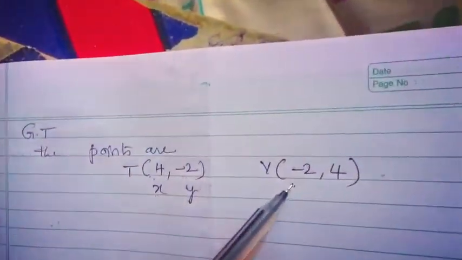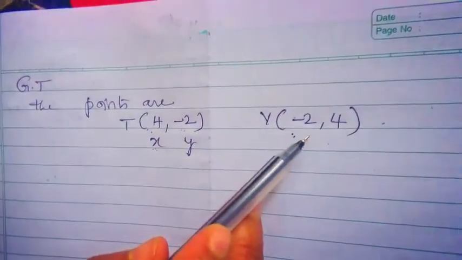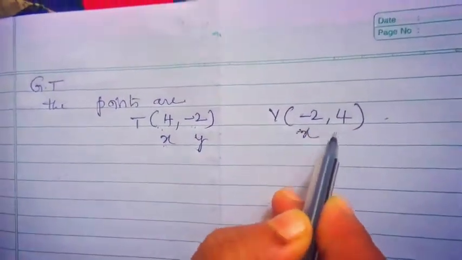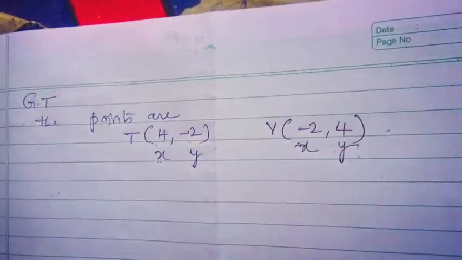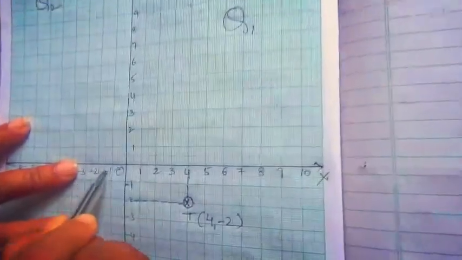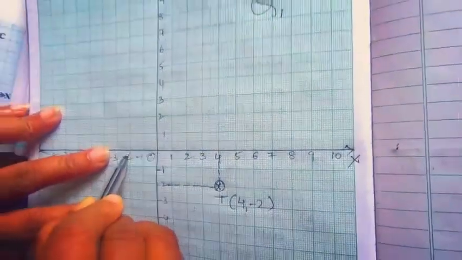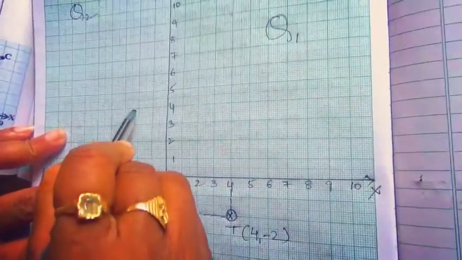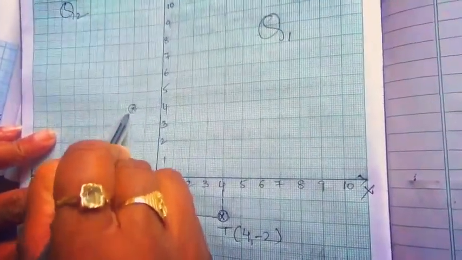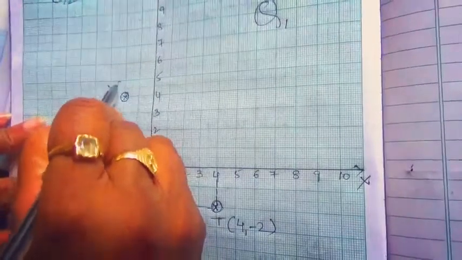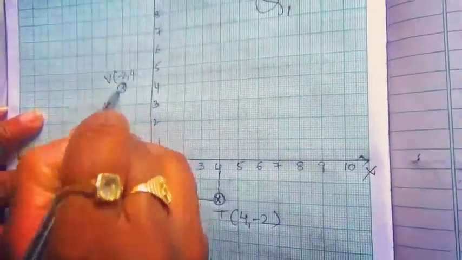So the next point is V, minus 2, 4. Minus 2 on the x-axis, 4 on the y-axis, here it is the point, that is V, minus 2, 4.